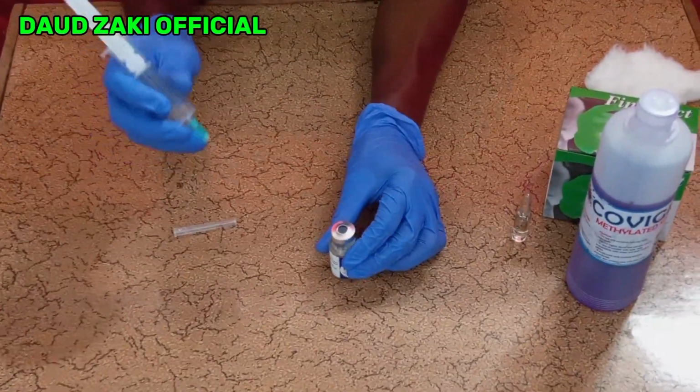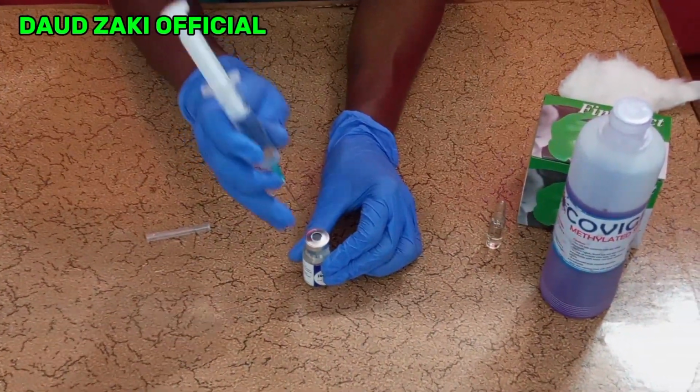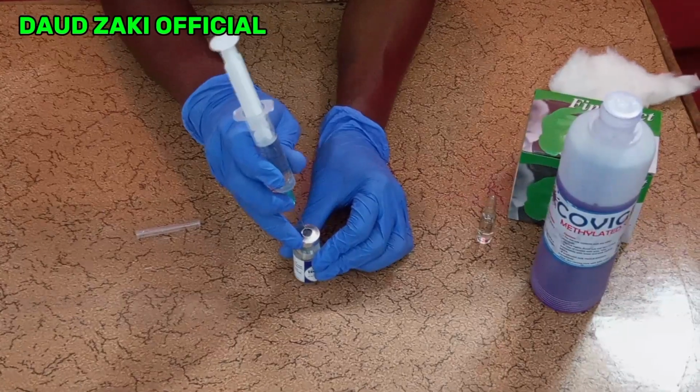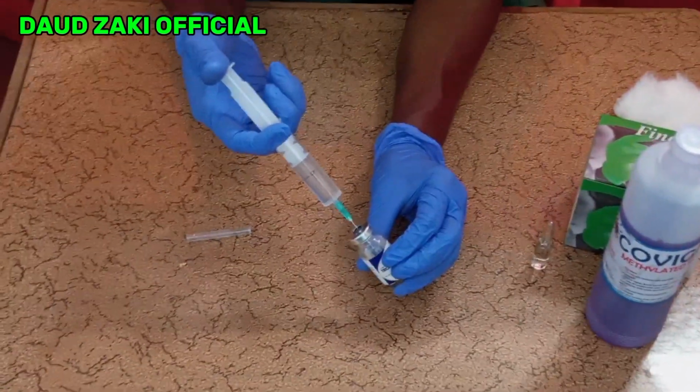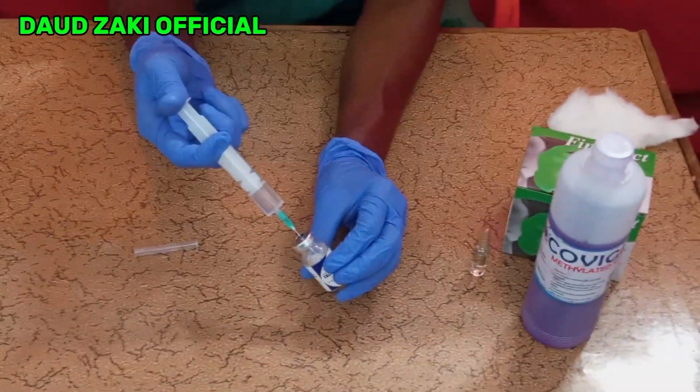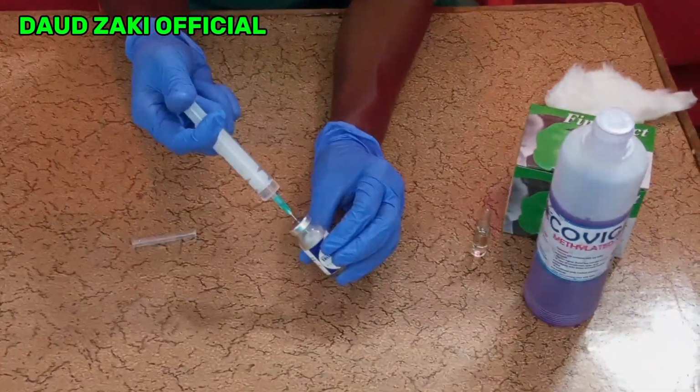You inject the needle into the vial in the middle of the opening of the vial like that. Then you pull the plunger to transfer the sterile water for injection into the vial.